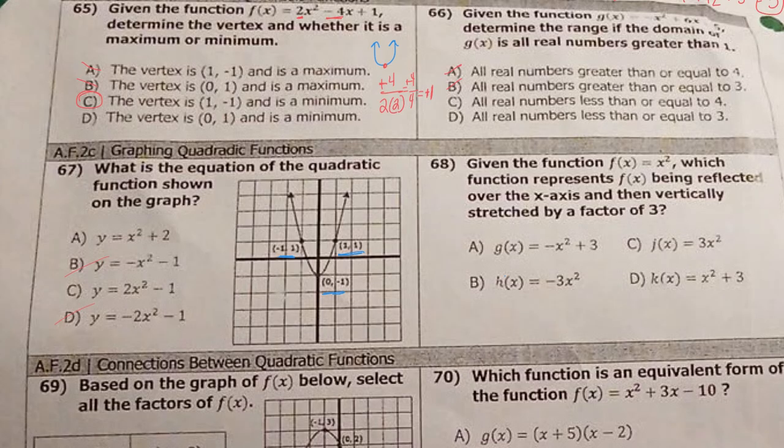So the point they gave you, I'm going to use 0, negative 1, because that's the easiest guy to plug in. 0 is my x value. So if I take a and I plug a 0 in for x, y equals 0 squared plus 2. I get 2 as my y value. That is not the y value they told me I should get. They told me I should get negative 1. So I know a is not it.